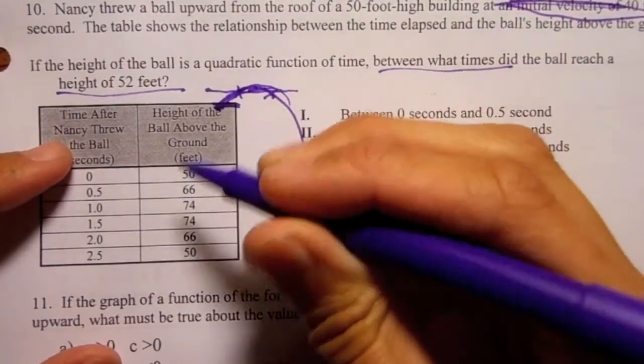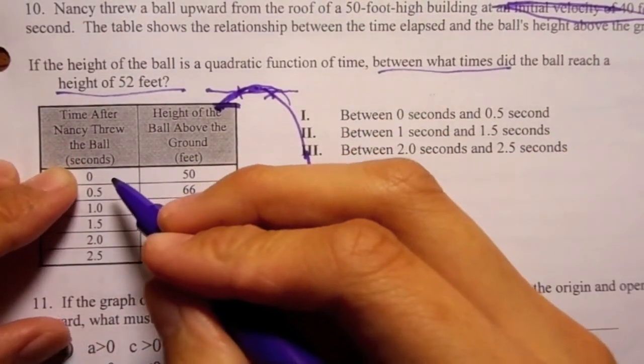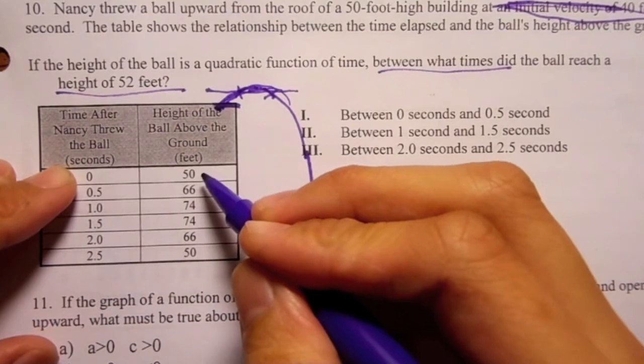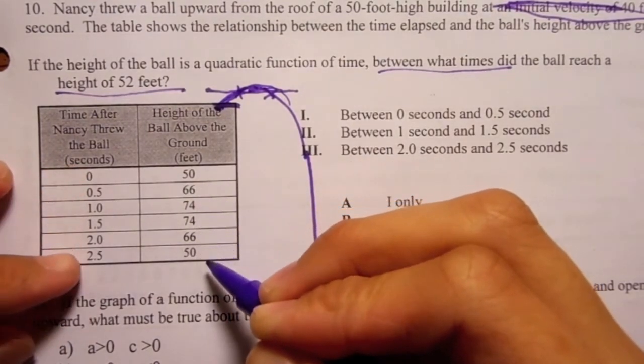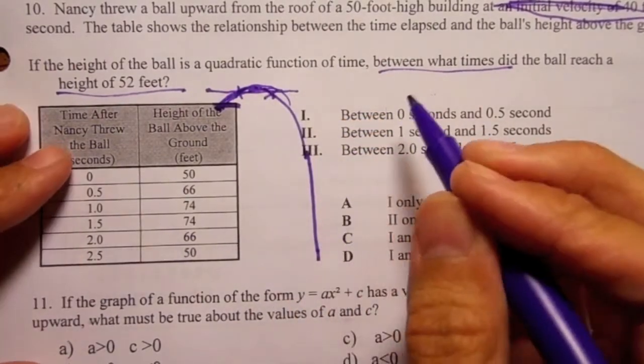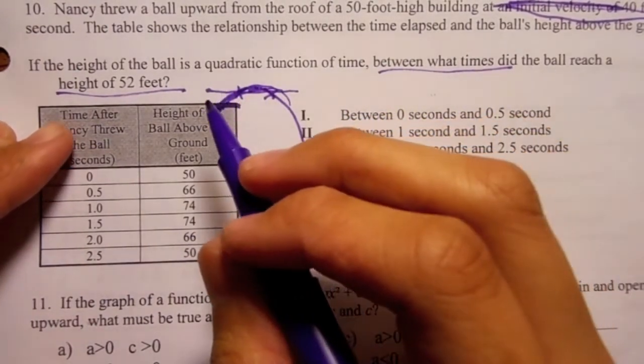Y represents the height in feet. As we can see, it starts off at the roof at 50 feet. And then it goes up, up, and then it goes down again, just like in our picture. Between what times did the ball reach a height of 52 feet?